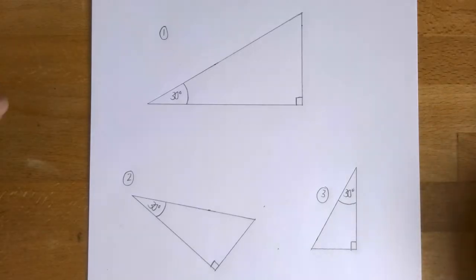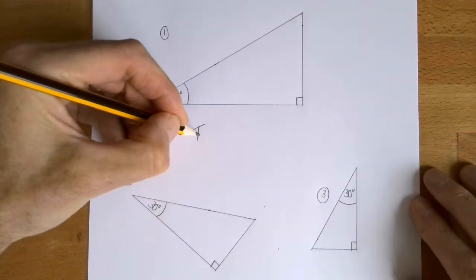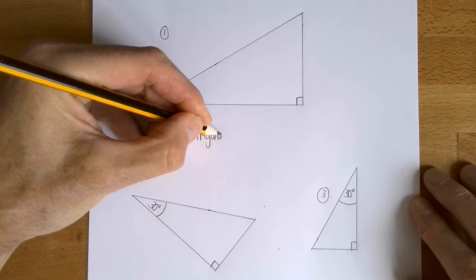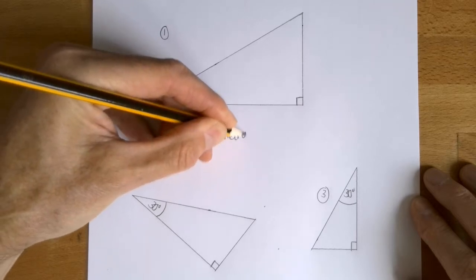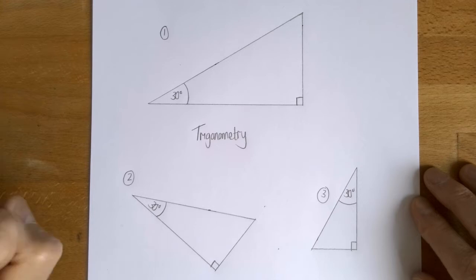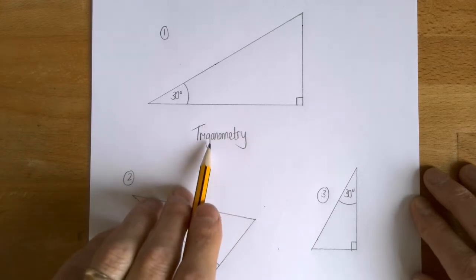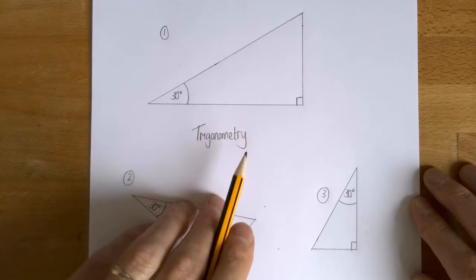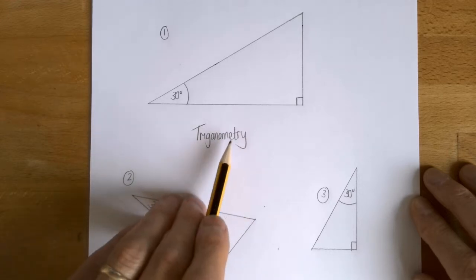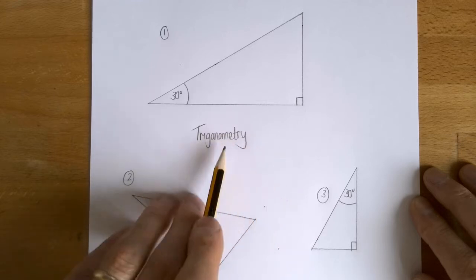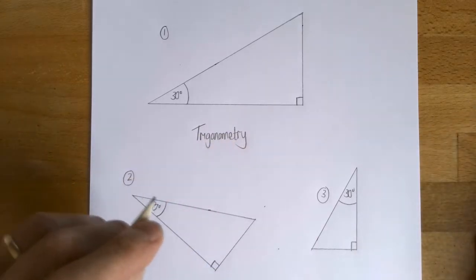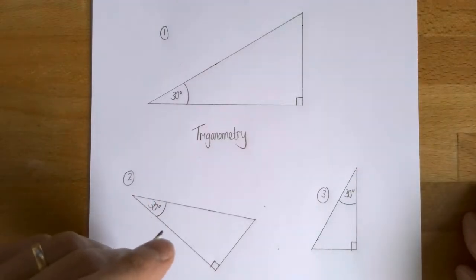Good morning. So today we move on from Pythagoras, which is to do with the lengths of sides in right angle triangles, to trigonometry. And trigonometry is still to do with right angle triangles, and it involves angles as well. The word trigonometry comes from tri, three, gnome, which is Greek for angle, and metra, which is Greek for measure. So three-angle measure.